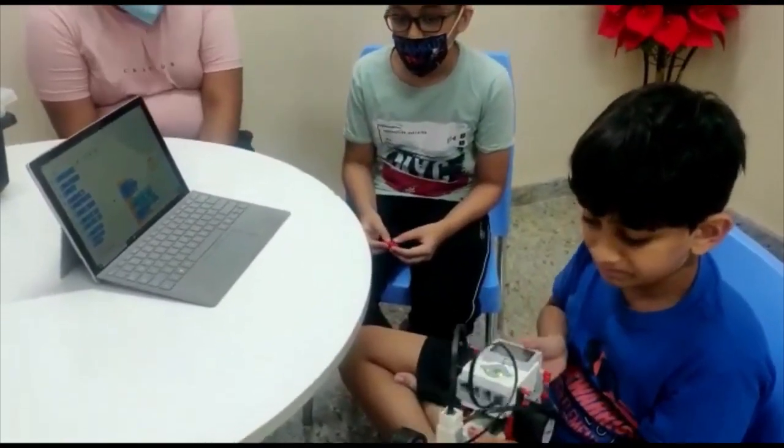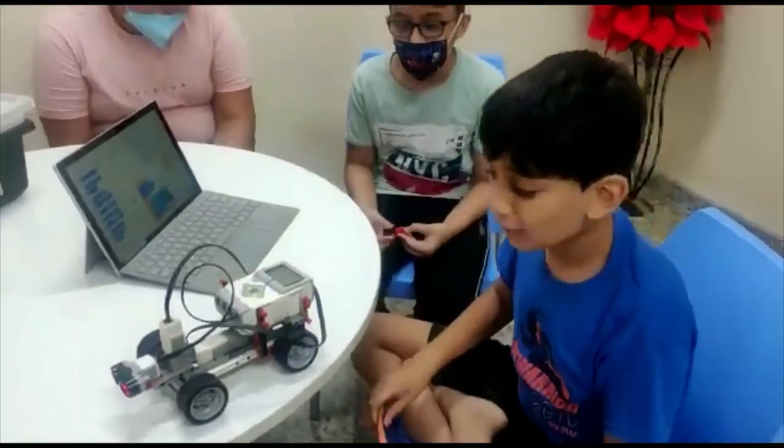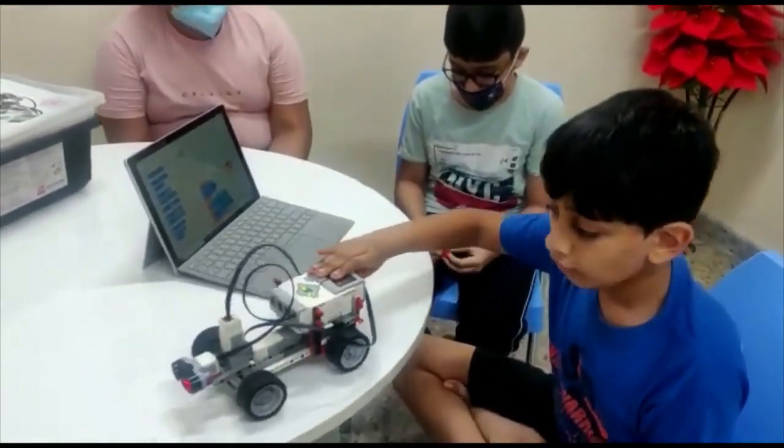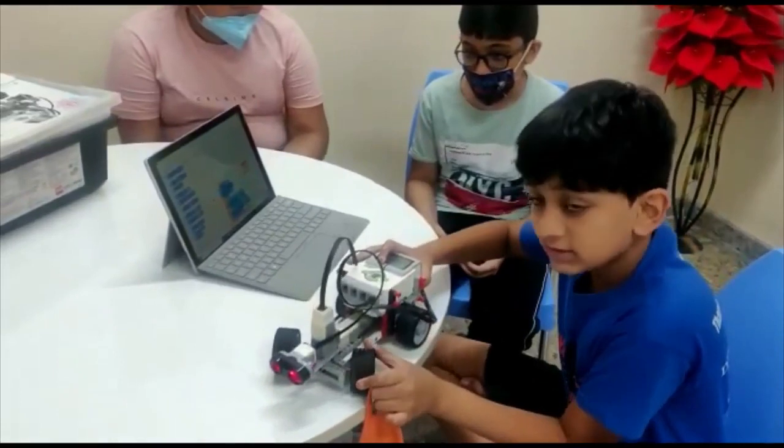Speed is the rate at which an object moves in a straight line. Velocity is how fast an object moves in a certain direction.